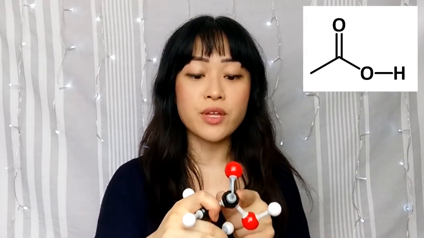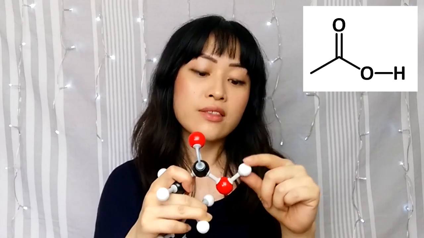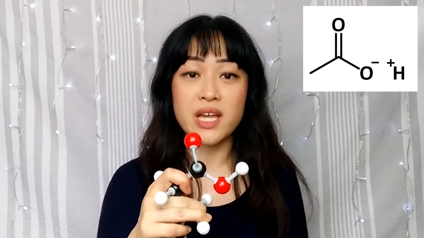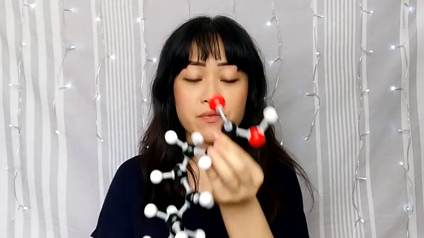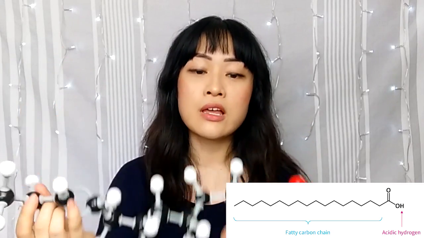An acid in organic chemistry is a group that contains a carbon double bonded to an oxygen atom and an OH group. This hydrogen can ionize, which is what makes it an acid. Fatty acids have this acid group connected to a long nonpolar hydrogen and carbon chain. This chain makes the chemical feel greasy and fatty, hence the name fatty acid.